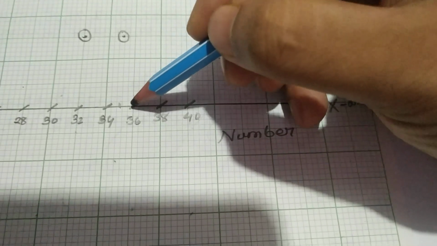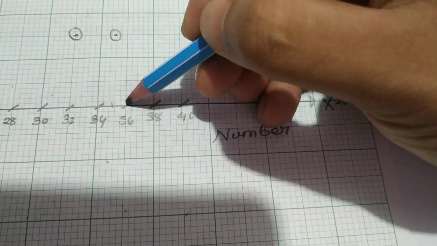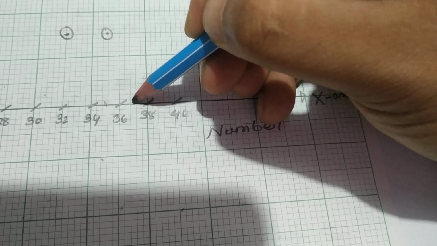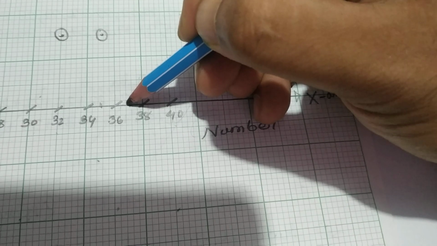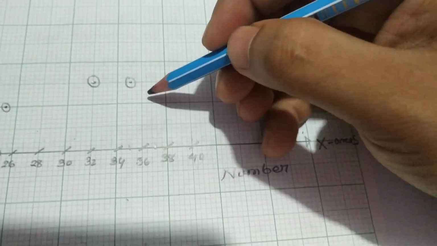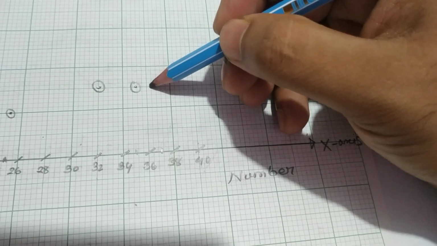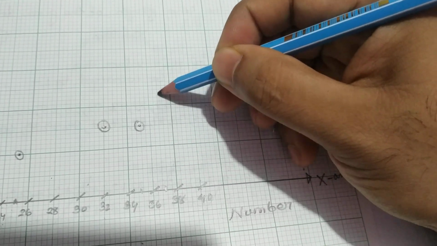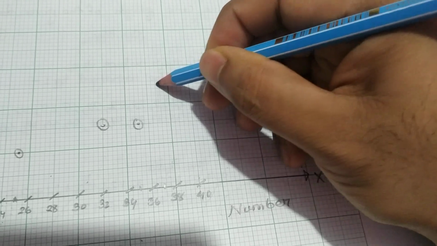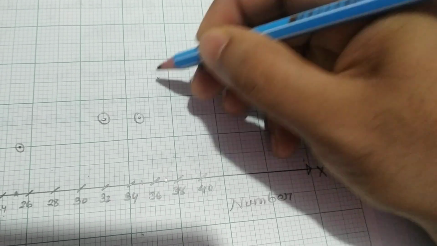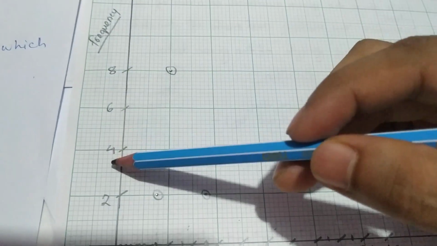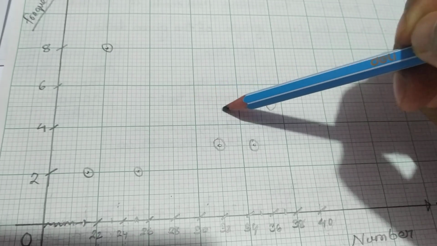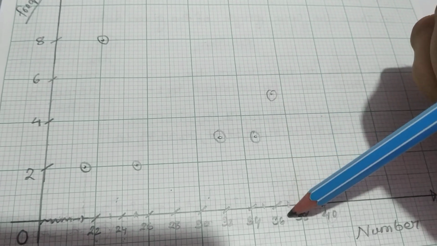So 37 lies between 36 and 38, so in between. This is the midpoint. 37 lies over here. So the 37 frequency is 5. So this is 3, this is 4, this is 5. Because in between 4 and 6 this is 5, this point is 5. So we just grab this line, this is 5 and this is 37.